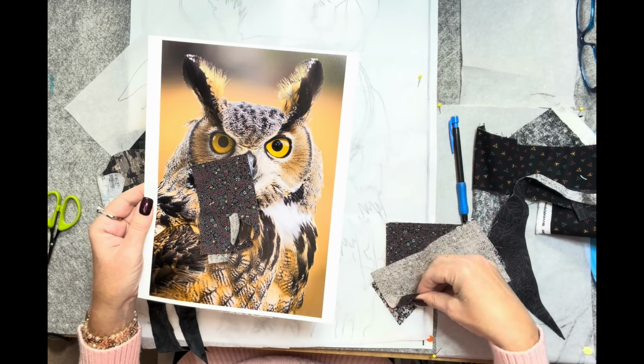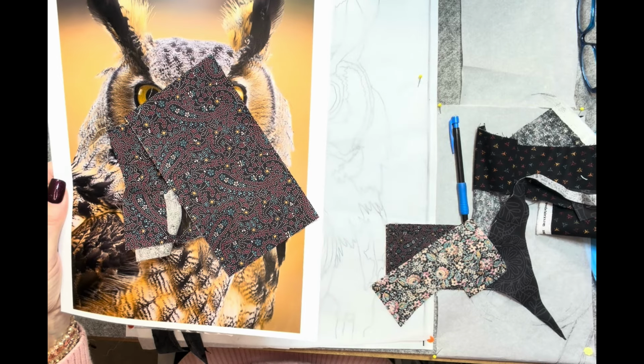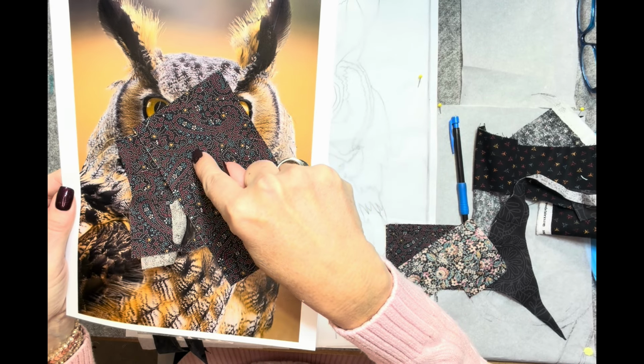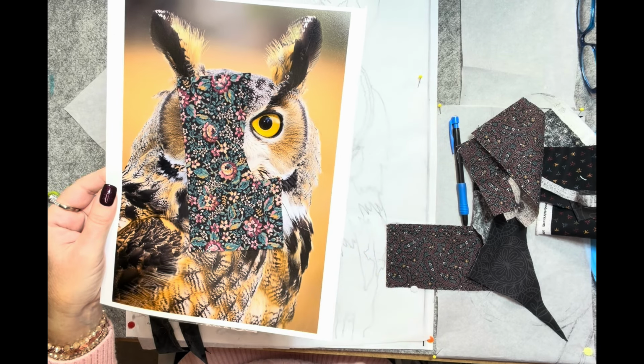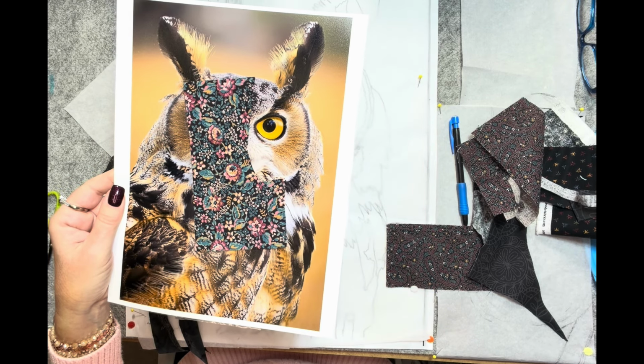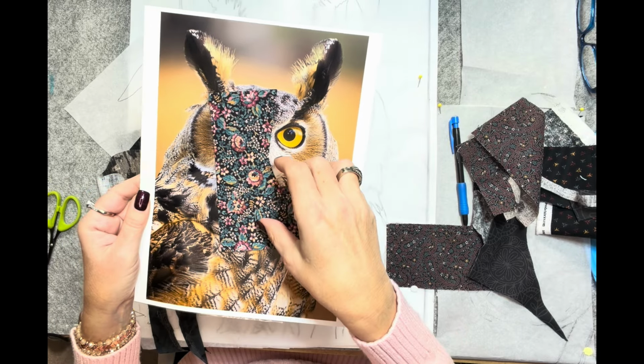I use this one a lot, especially for dog noses. It does end up working well. And you can see that the designs are very, very small in this fabric. And same thing with this one. I would use this one as well because they're small and it doesn't distract from what you're trying to create.